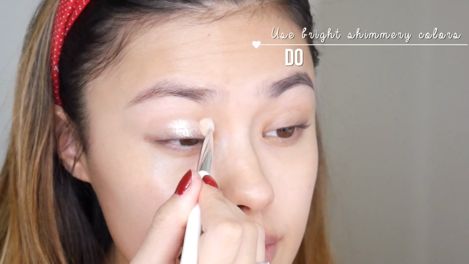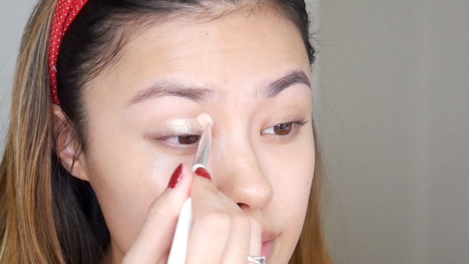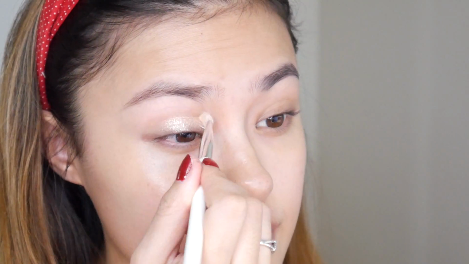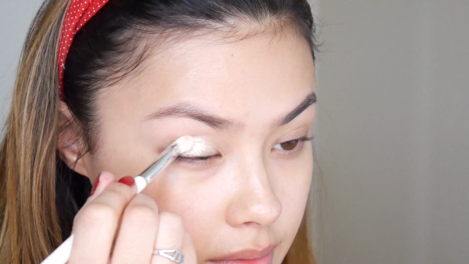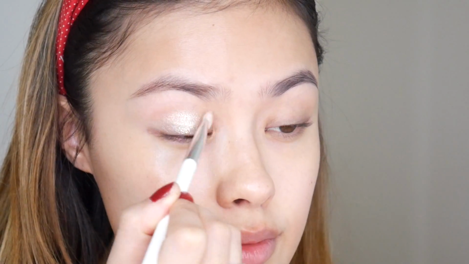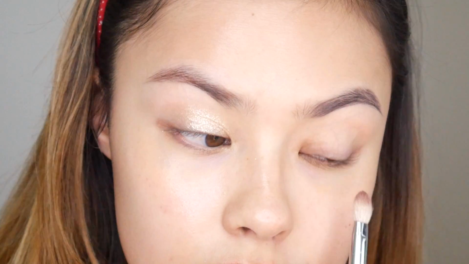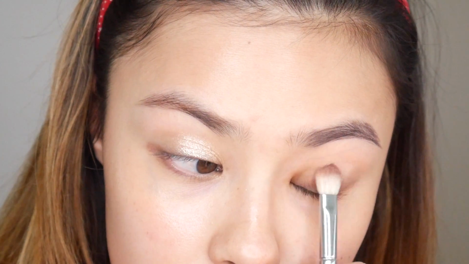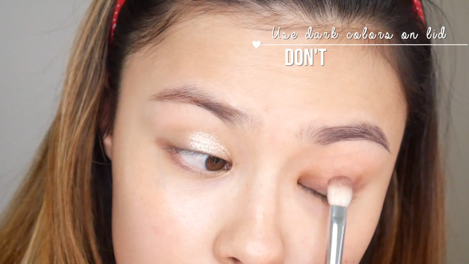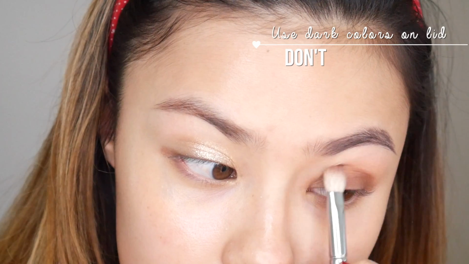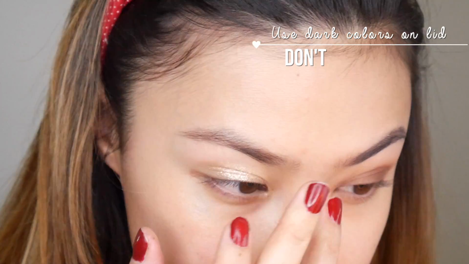Like I just mentioned, the next do is to use bright, shimmery colors on your eyelids. The point of this is to make your eyes very bright and very bold looking without looking too heavy. A super smoky eye isn't really popular in Korean makeup. Again, you want to emphasize your natural beauty, so most Korean makeup trends follow that bright-eyed effect. As you can see on my don't side, you don't want to apply dark colors on your lid, especially if you have mono lids, because these tend to close your eye up, make you look sleepy and tired.